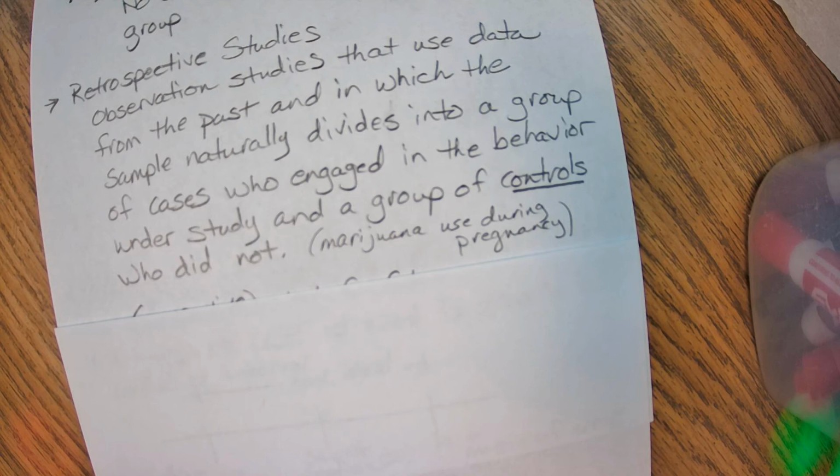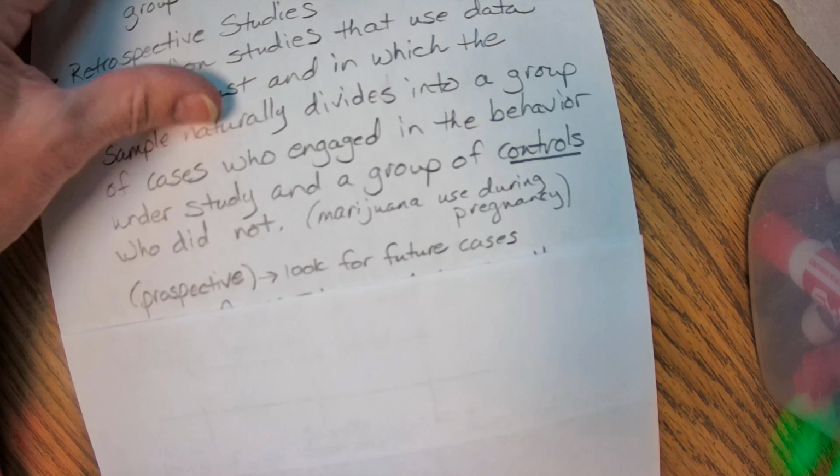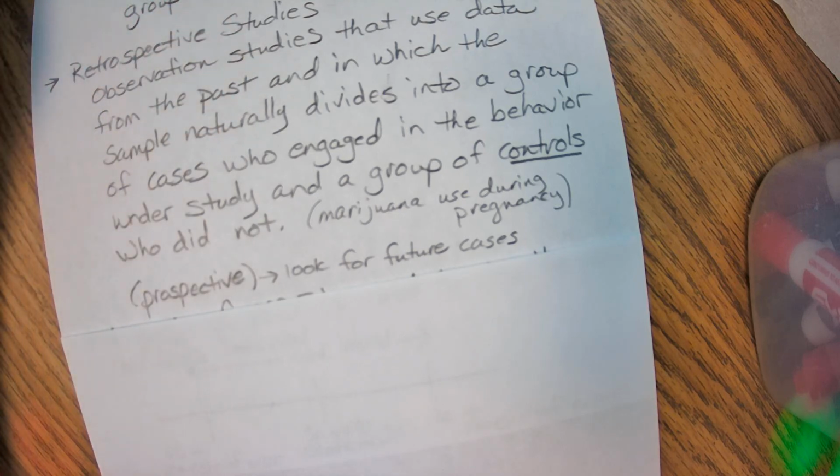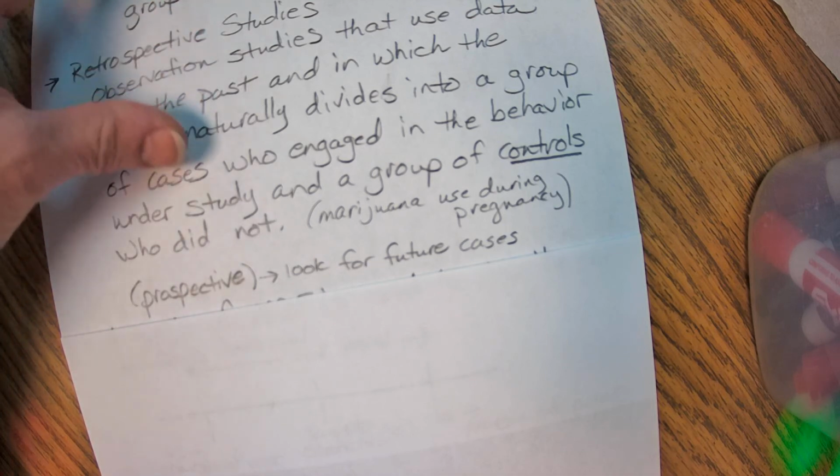But you could look to the past and do interviews, ask people, did you use marijuana during pregnancy, yes or no? And then get your raw data from that. Those are called retrospective studies. A prospective study would be looking for future cases where you could run those kinds of interviews.